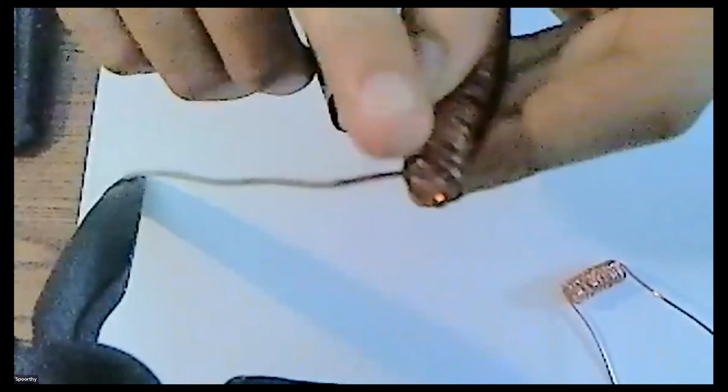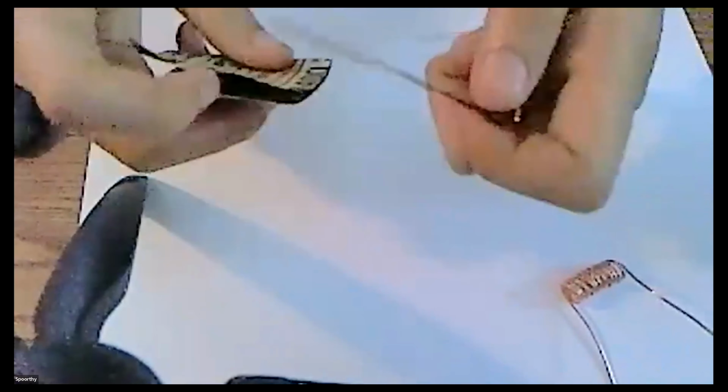See, now you can tell it's very shiny here and it's very dirty here. That's the oxidized part. And then I'll do the same on this side.